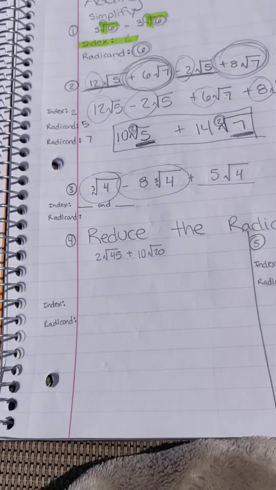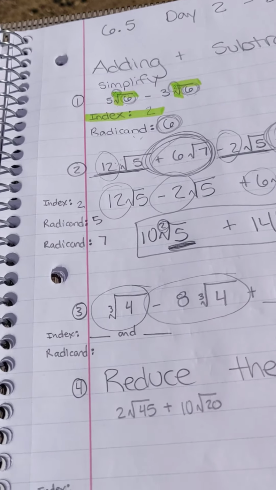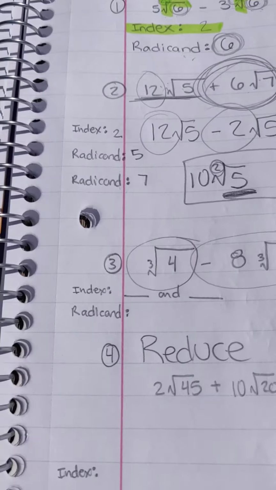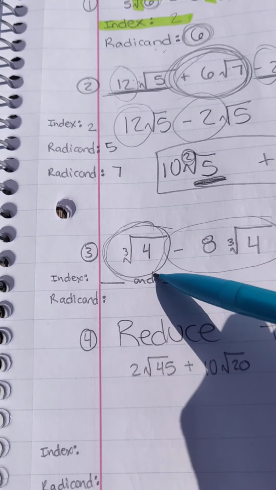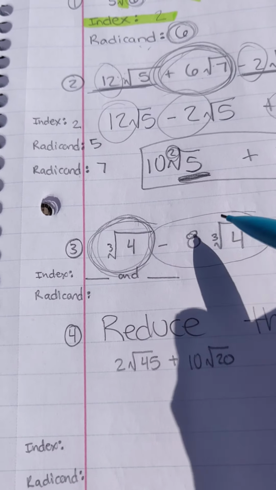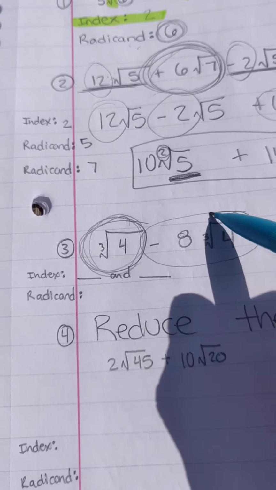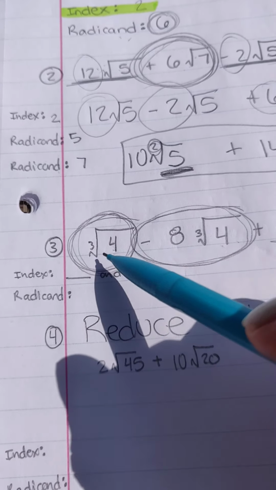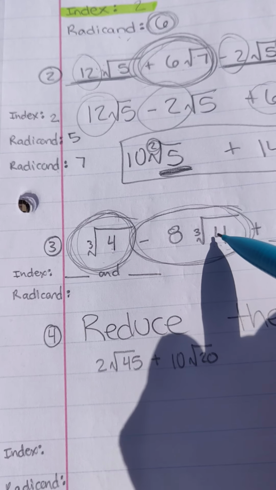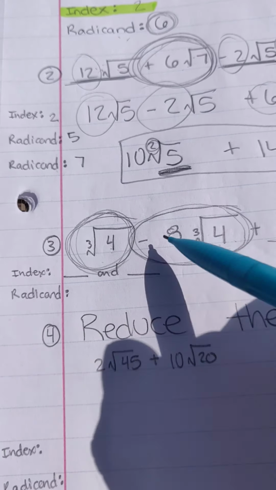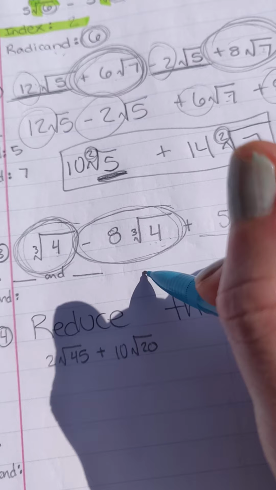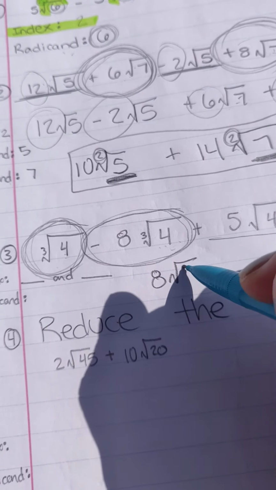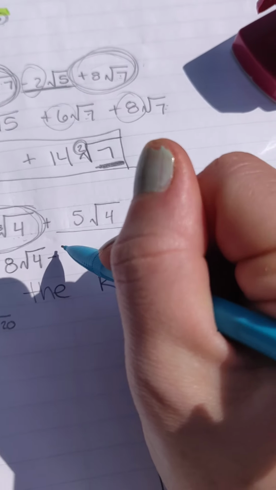Okay, we're going to move on to number 3. 3 is not too bad. So I circled the third root of 4 and then minus 8 third root of 4 because they both have the same base. They have a number 4 under the root.